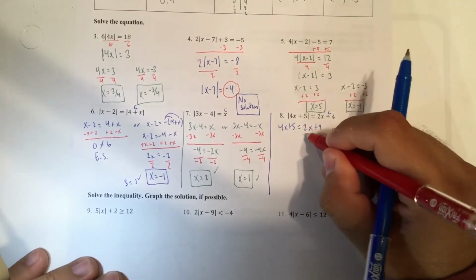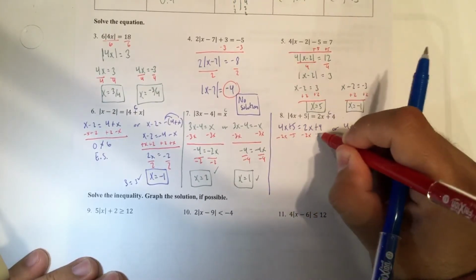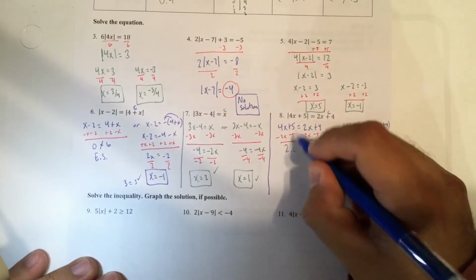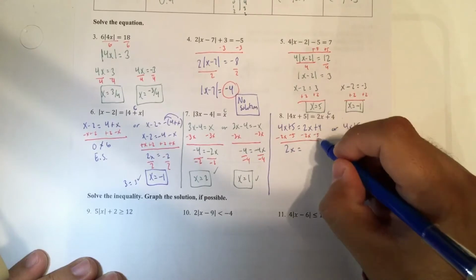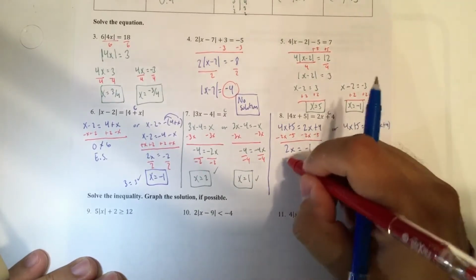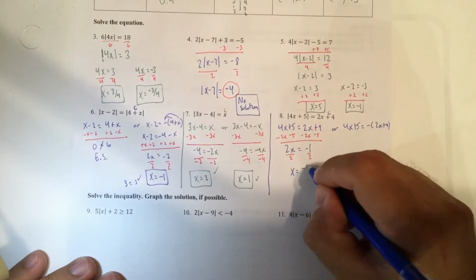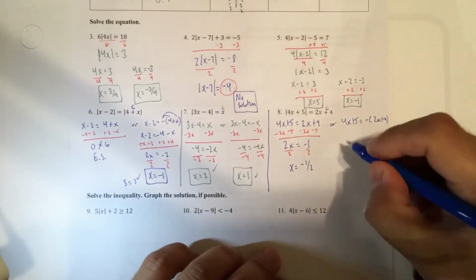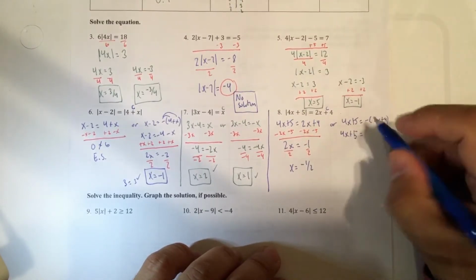Once again, I move variables to the left. That's just my preference, and I move constants to the right. So 4x minus 2x is 2x, 5 minus 5 is 0, 2x minus 2x is 0, and 4 minus 5 is negative 1. Divide both sides by 2. X equals negative 1/2.